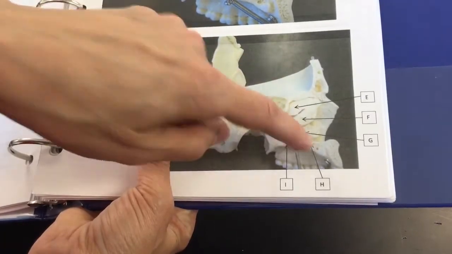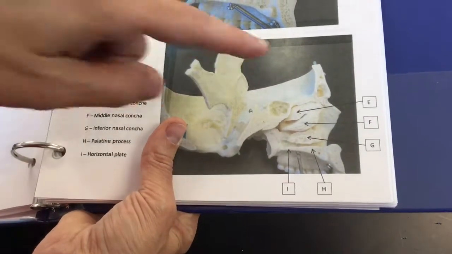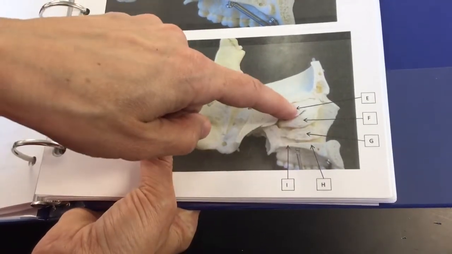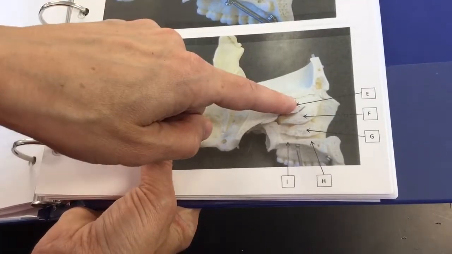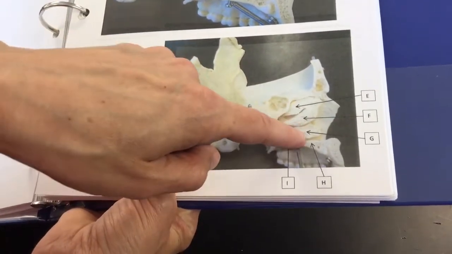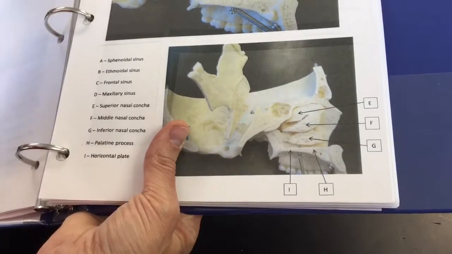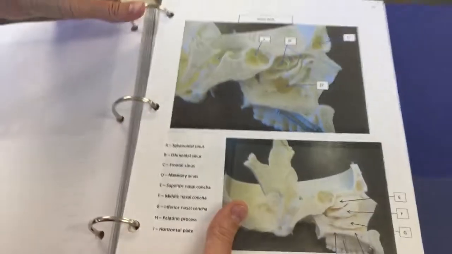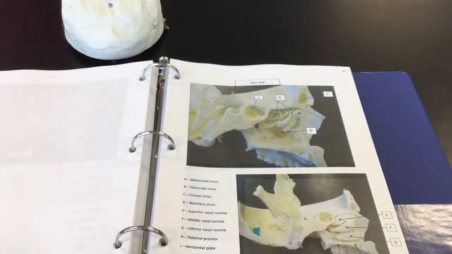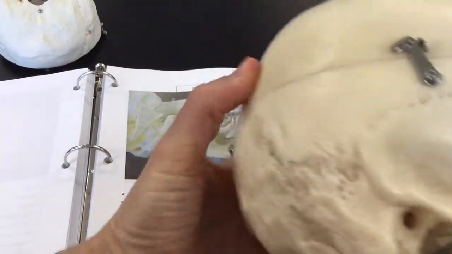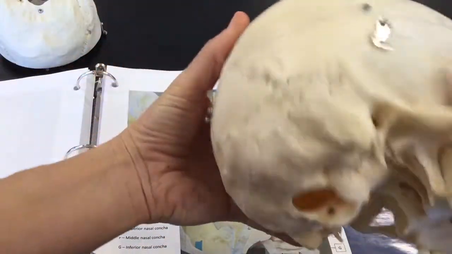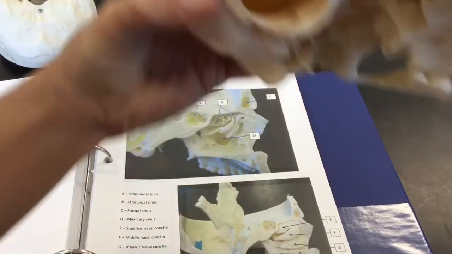So these are called nasal concha, and they each have a name. The superior, this one's closest to the top, the middle, and the inferior nasal concha. I'm going to show you those on the sinus skull here. So let me open this up so you can have a good viewpoint of it.